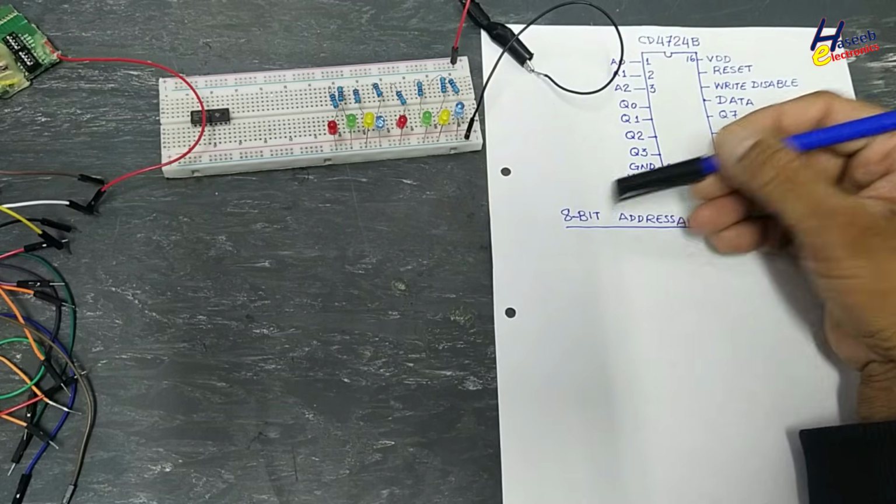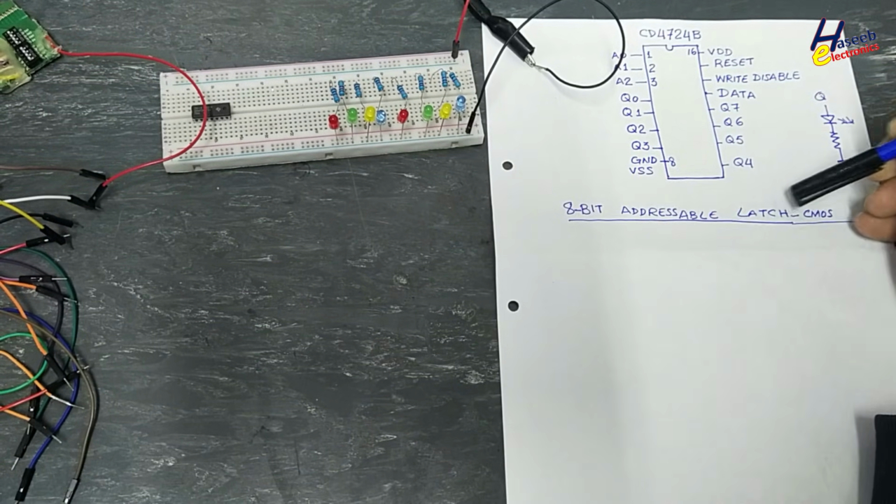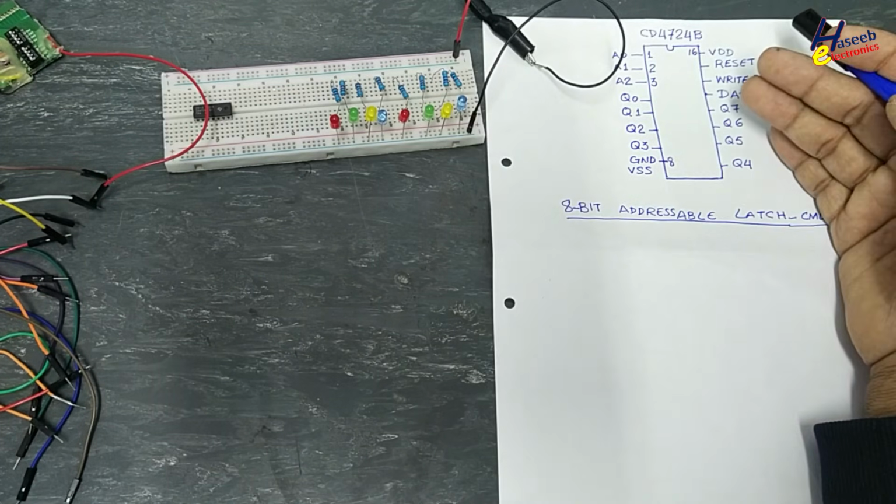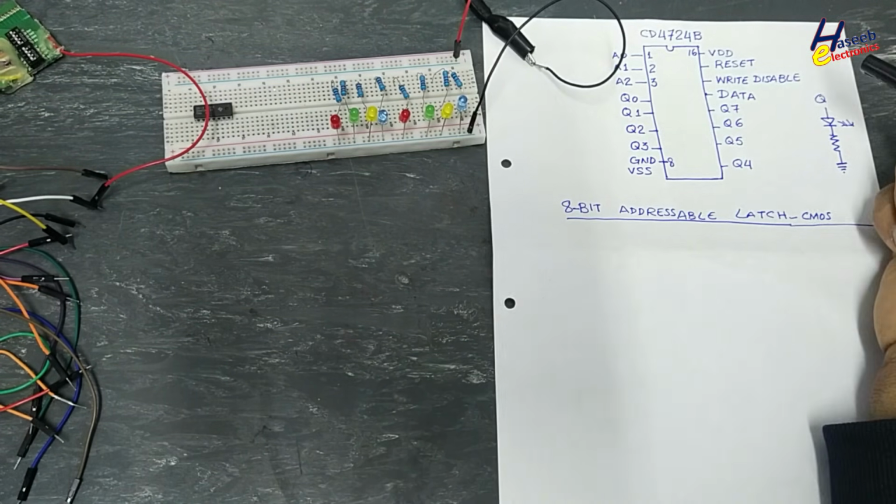4724B 8-bit addressable latch CMOS IC. We will see how it works, what is the function, how to test it.